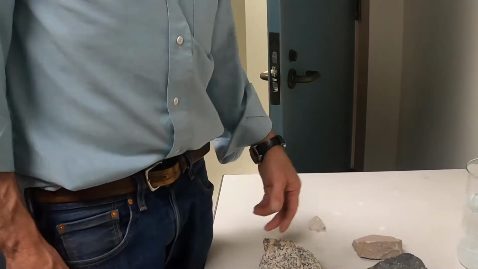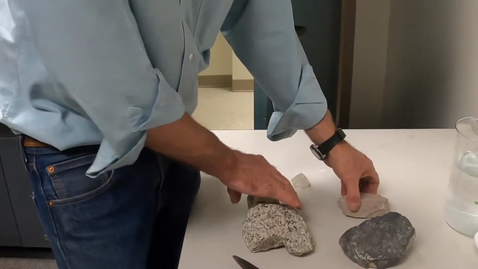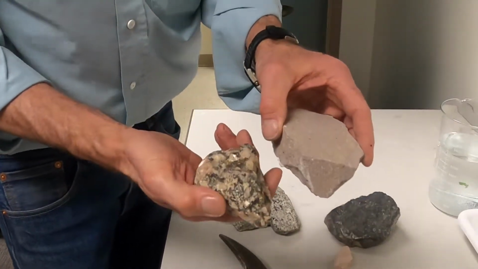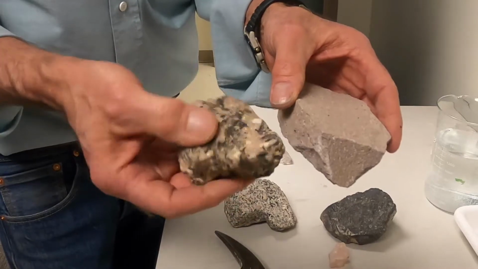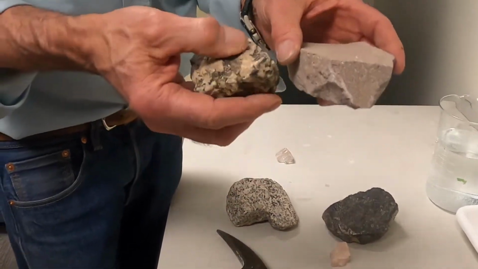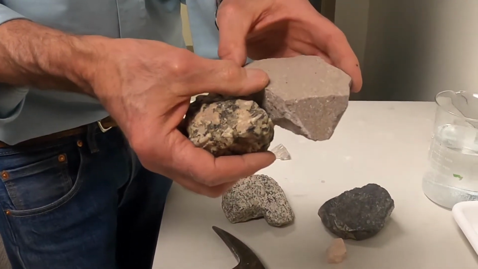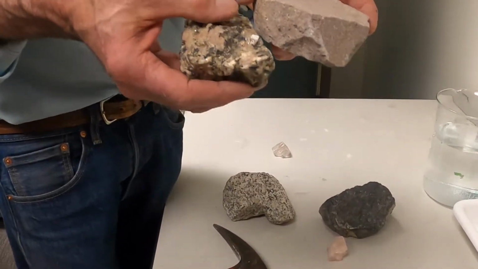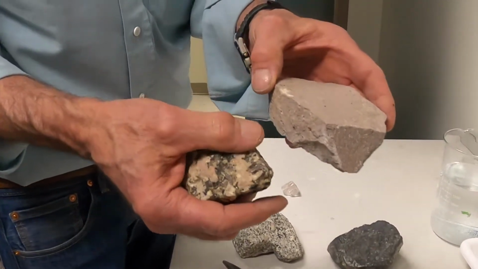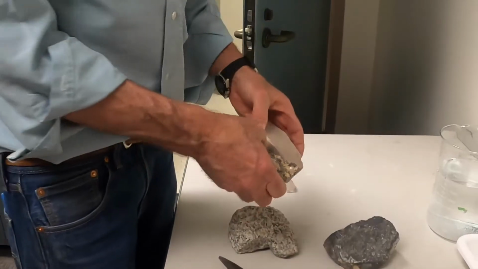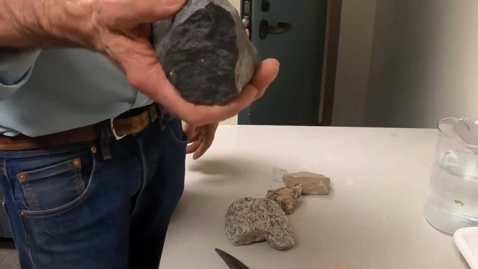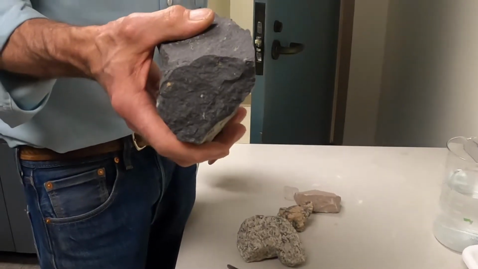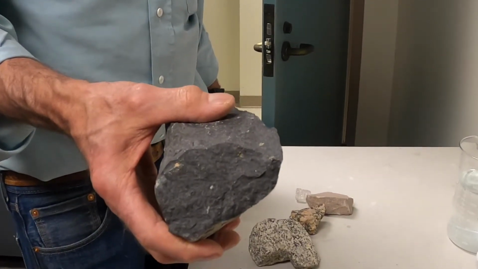What are the names? Well, turns out these light-colored rocks, this is a rock called rhyolite, and chemically it's very similar to this granite. So we say these are high silica rocks because they have about 70% SiO2 in them if we were to analyze the chemical composition.